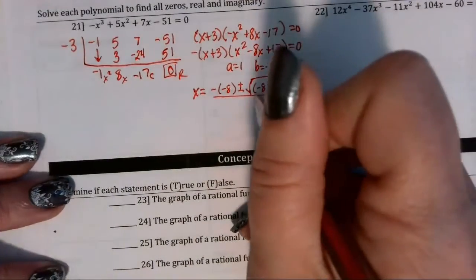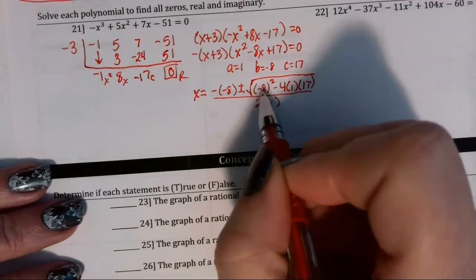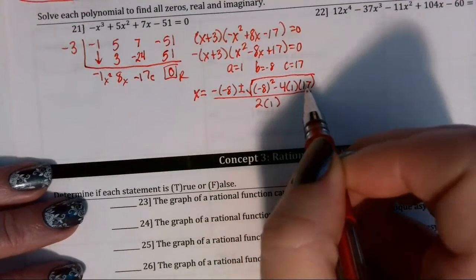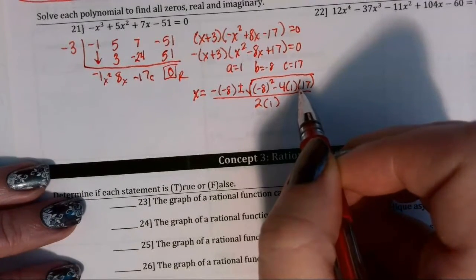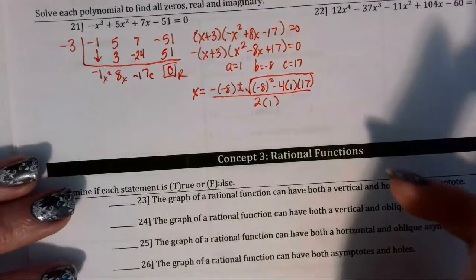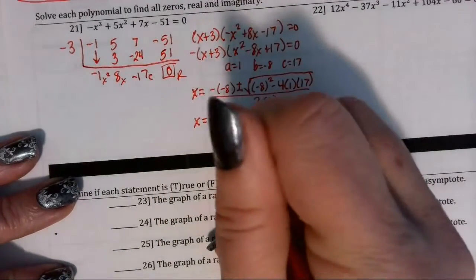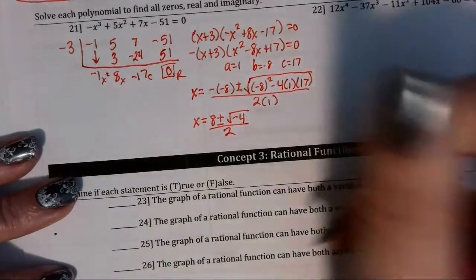So when we evaluate that, negative 8 quantity squared is 64 minus 4 times 17, and that equals negative 4. So we have x equals 8 plus or minus the square root of negative 4, all divided by 2.